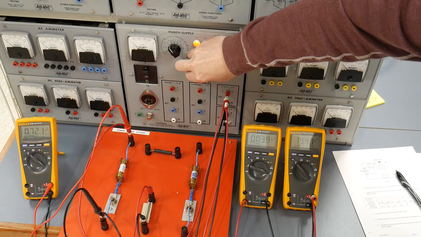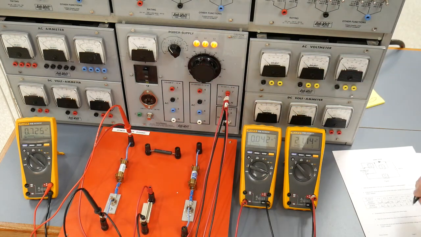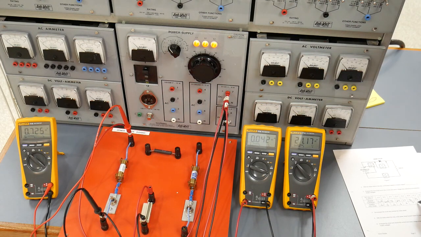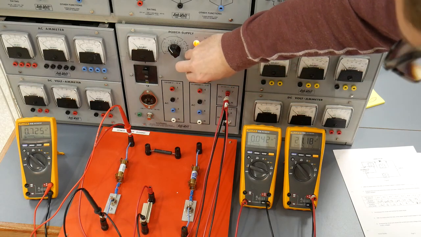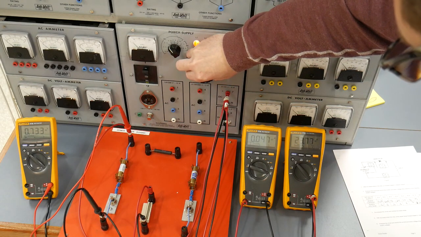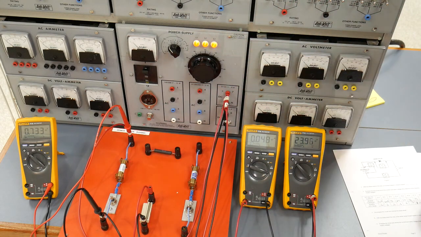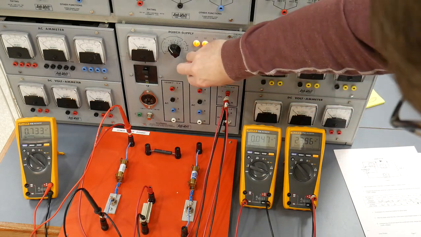And then we're going to go to, what do we want, 21? 21, and we're at 0.042 or 42 milliamps, sorry. And that's still the 0.7 over there. Okay, and then at 24 volts, we're at 0.048 or 48 milliamps, still 0.7.